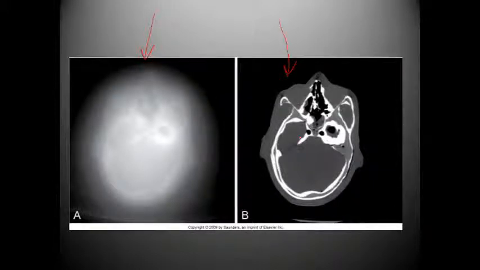The reason we can say that is because the brain has a certain density to it, and we can visualize the bony anatomy as well. Here we have air in the sinuses, as well as some mucosal thickening, very important in this area. Here in image A, we cannot visualize very much of anything. We can see a little bit of the sinuses, but that's pretty much it. So image B would have excellent spatial resolution, where image A would not have any.